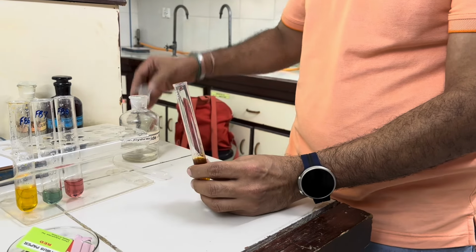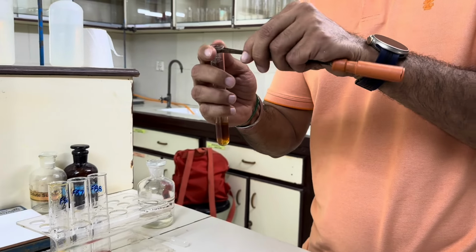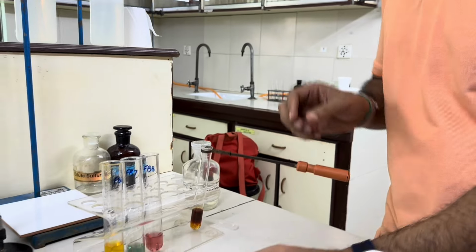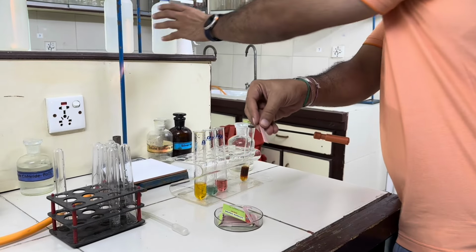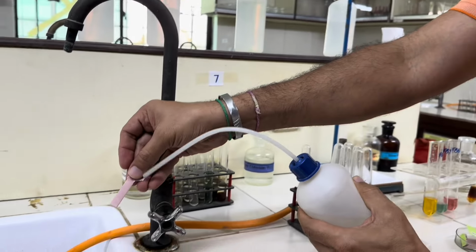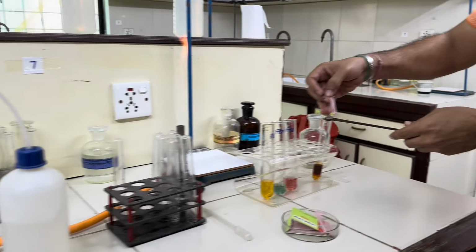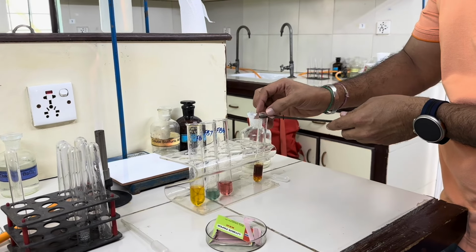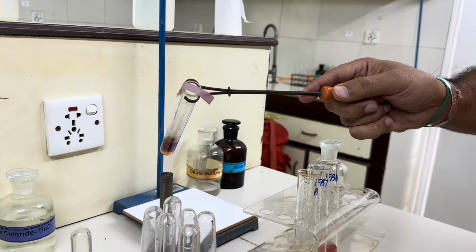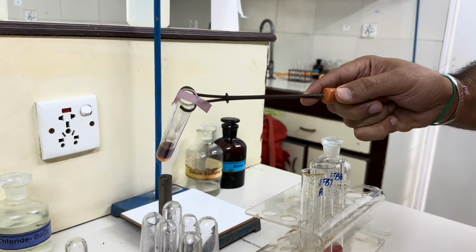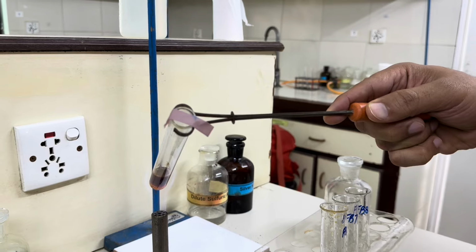Now let us confirm the presence of ammonium, which can be tested by warming this mixture and testing with a moist red litmus paper. So here is the red litmus paper. Let us moisten this red litmus paper first. Now put this litmus paper over this tube and bend from the edges. Now warm this test tube and look at the color change. If the exposed part of the litmus paper changes its color to blue, it means ammonium ion is present.